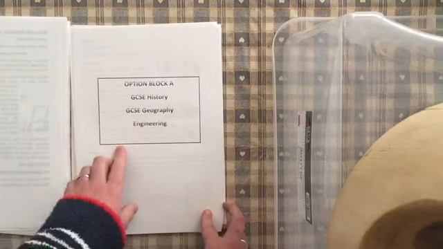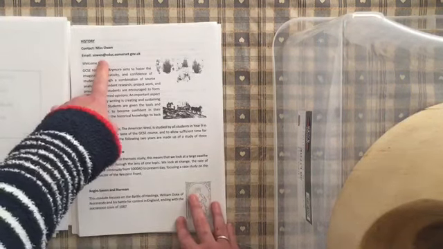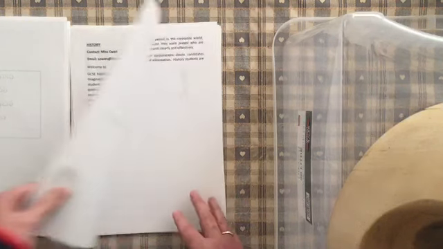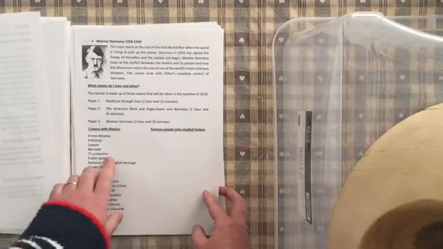In each option block you can see, starting with history, geography and engineering, each subject has given you their information. They've told you who to contact at the top, so in this case it's Miss Owen because it's history. She tells you what you're going to be doing for history, and then she tells you some examples of careers.